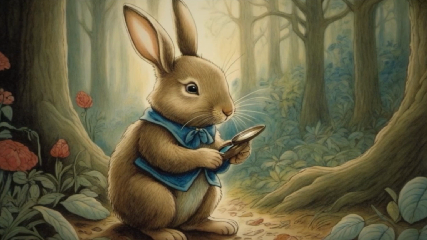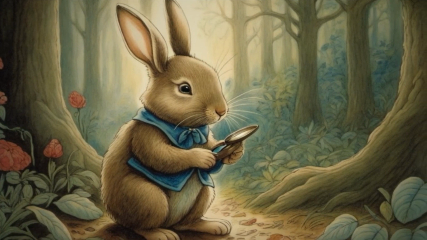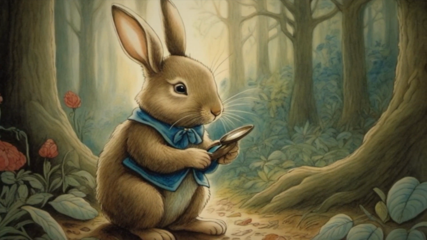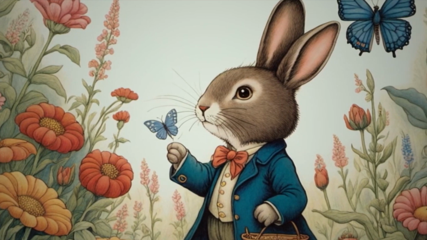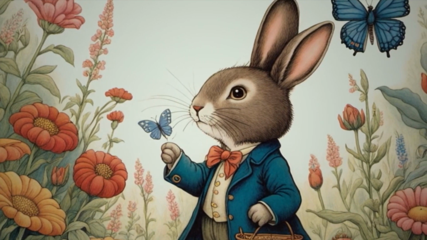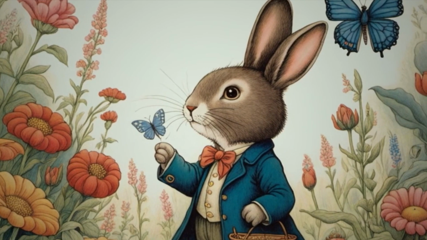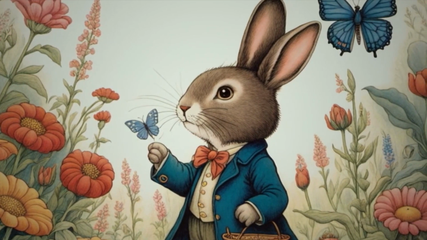Sharp eyes are quick to find the hidden clue left intentionally. Bunny's investigation takes an unexpected turn as he uncovers not just missing acorns, but also delicate butterfly wings and bird feathers.